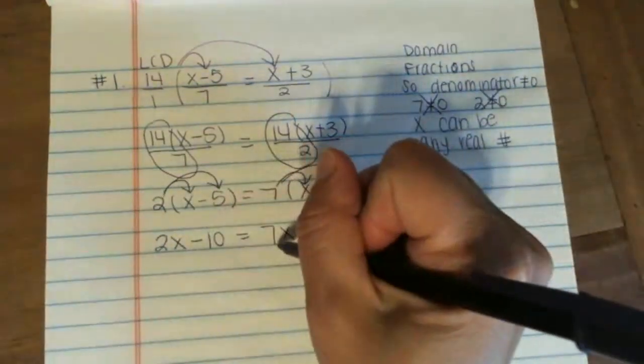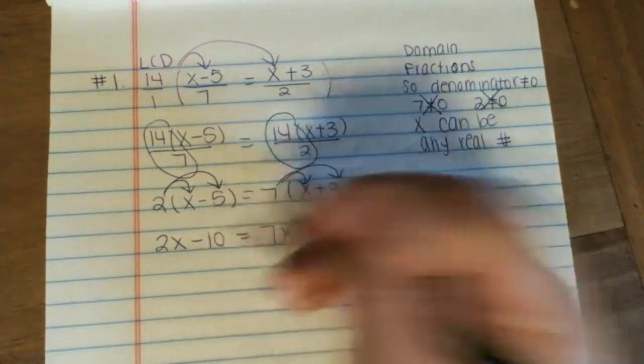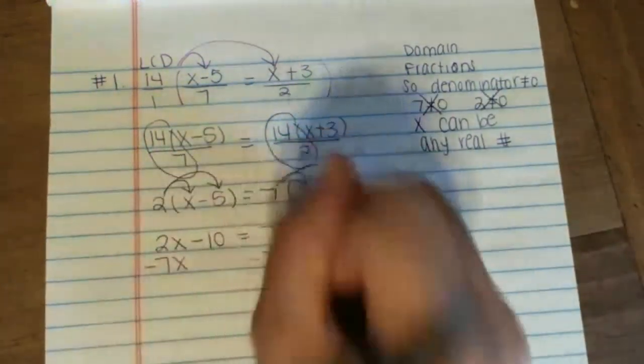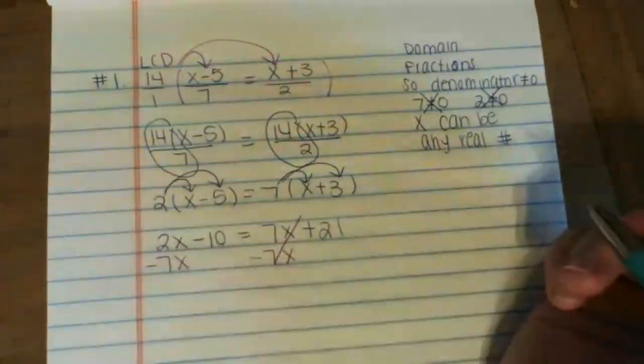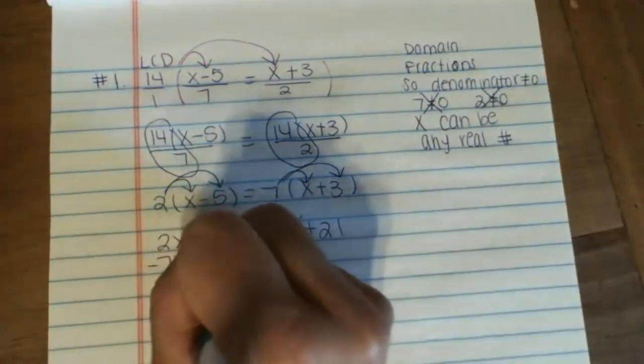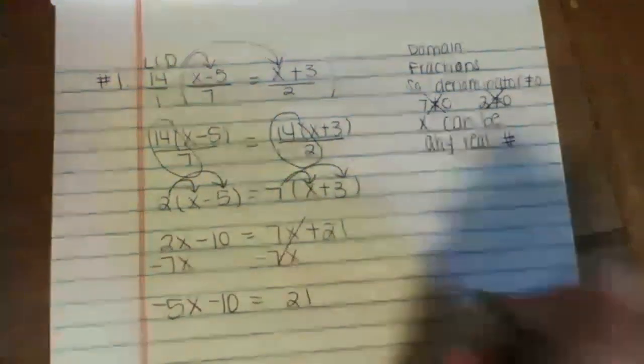Let's combine like terms. Let's get our x's together. This is positive 7x, so to bring it to the other side of the equation, let's do the opposite. Let's subtract 7x from both sides. That way 7x minus 7x will give us 0 and cancel out. 2x minus 7x would give us negative 5x. Minus 10 equals 21.